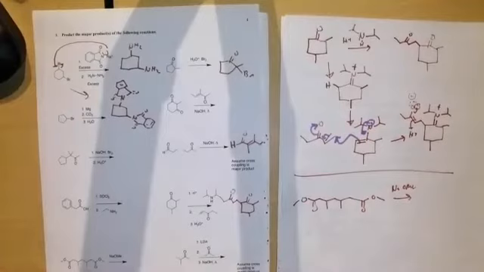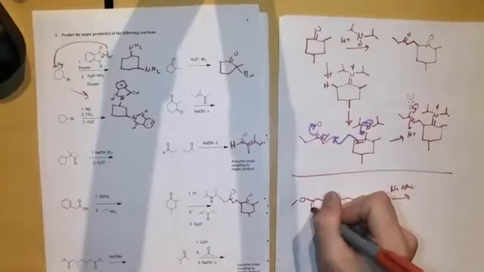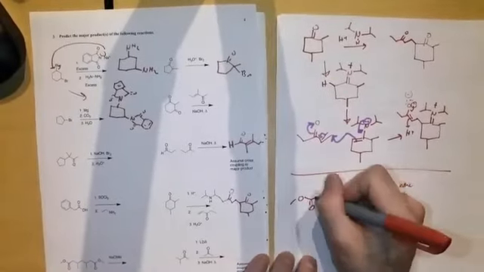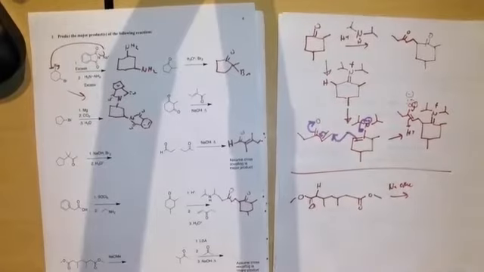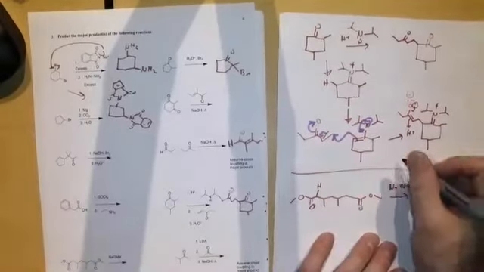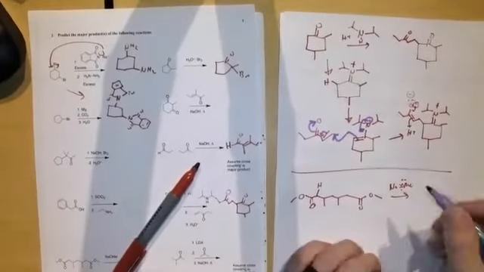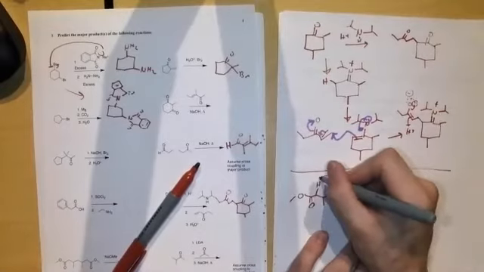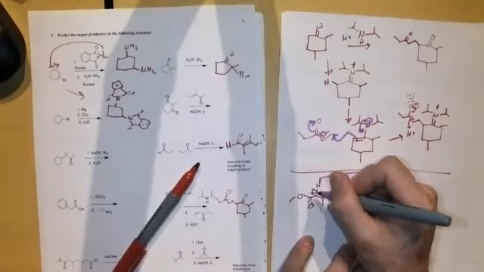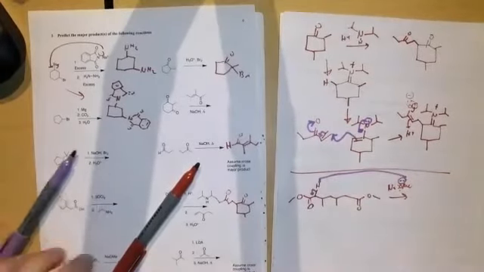So NaOMe lets us pull off. It's symmetrical, doesn't matter which proton you pull off, just one of these two alpha protons, to form an enolate.